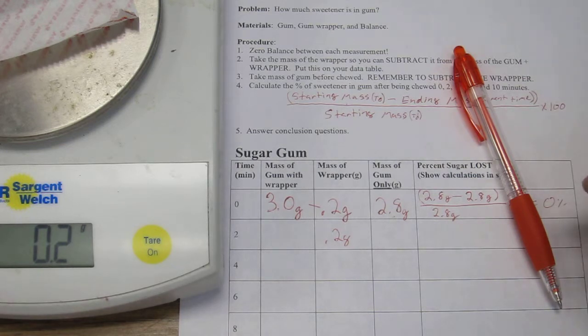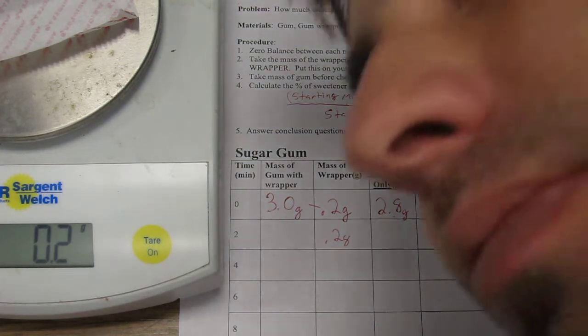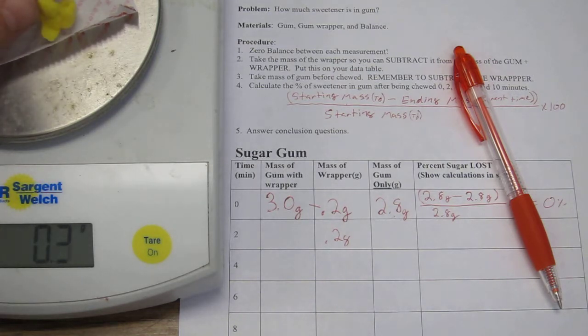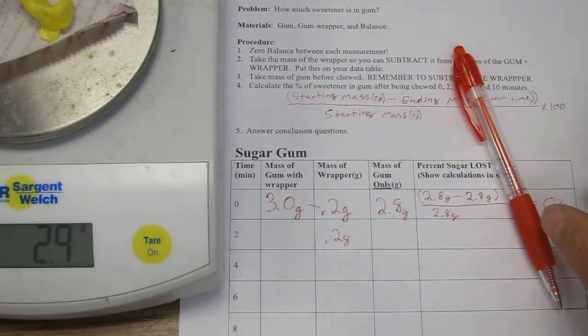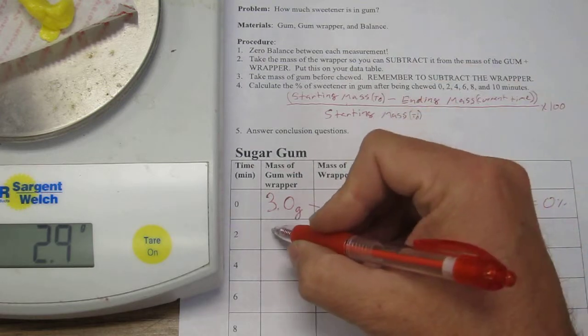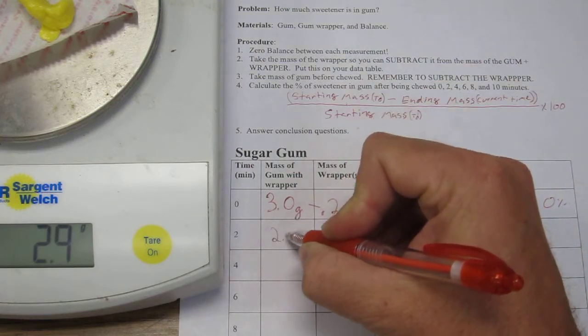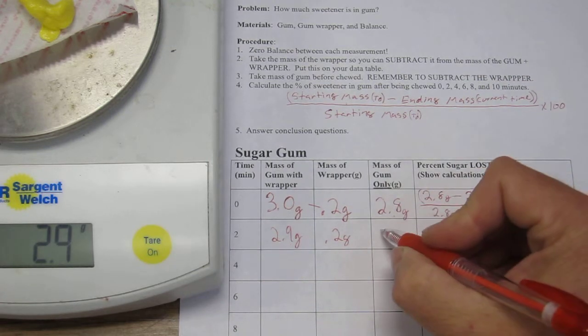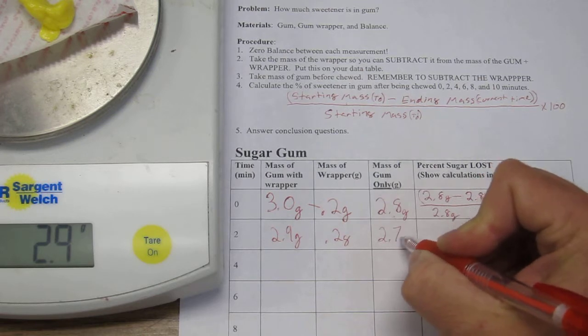So I'm just going to chew it to give you an idea. That probably sounds disgusting. Pretty good gum though. All right, let you see. All right, so let's just pretend it's been 2 minutes. And what you're going to see is it probably already lost mass just in that short amount of time. Not a whole lot. I'm down to 2.9 grams. So I'm going to write 2.9 grams here. I'm going to subtract the 0.2 grams, and I end up with 2.7 grams.